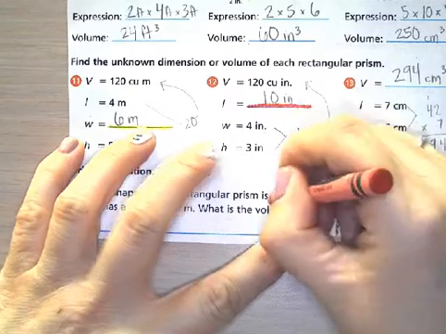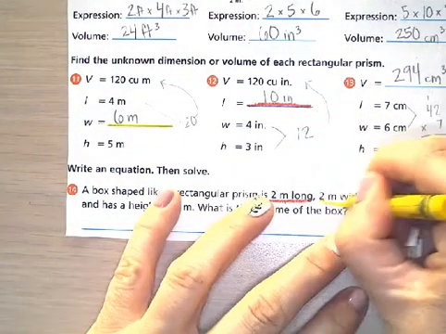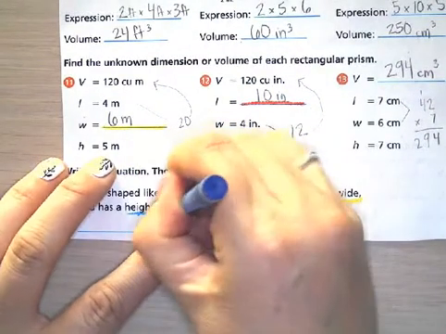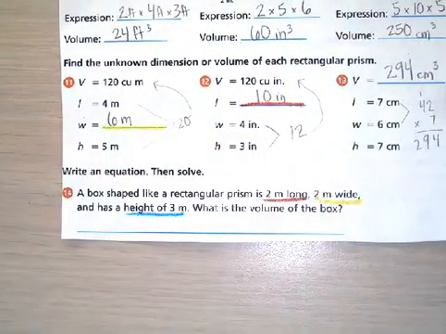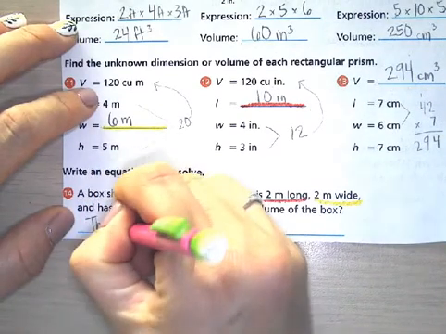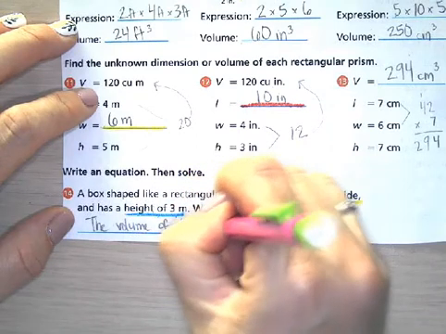Write an equation, then solve. A box shaped like a rectangular prism is 2 meters long. Everybody underline that in red. 2 meters wide. Everyone underline that in yellow. And a height of 3 meters. Oh, they gave us all 3 measurements. I was hoping it would be harder, and we're missing some measurements. It's not hard at all. What is the volume of the box?